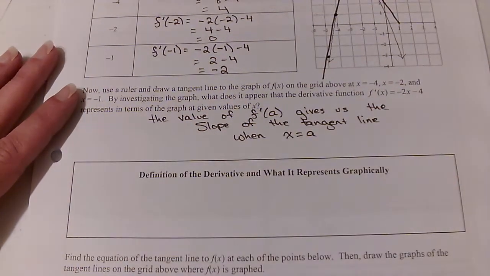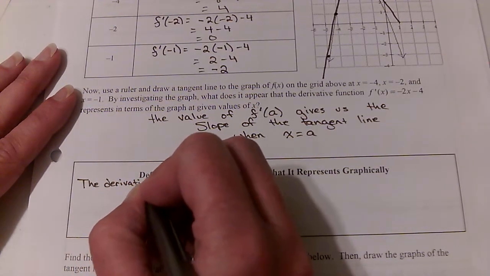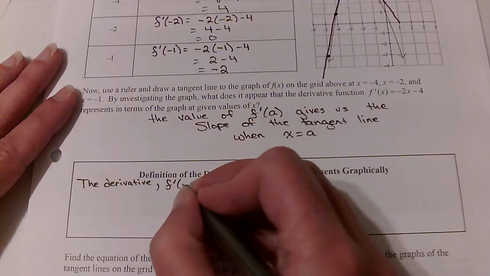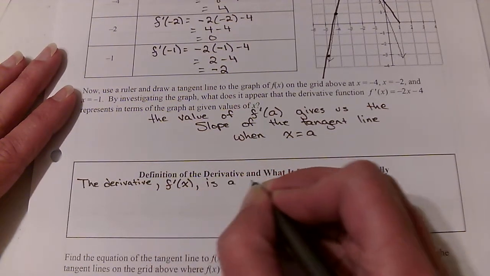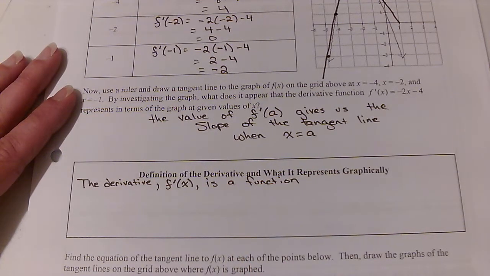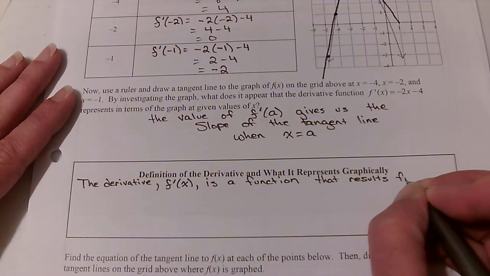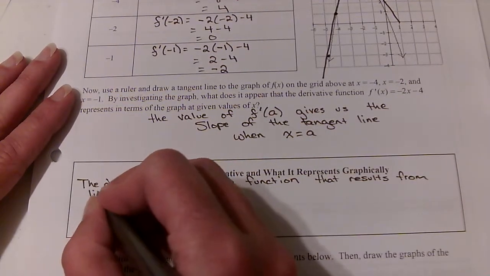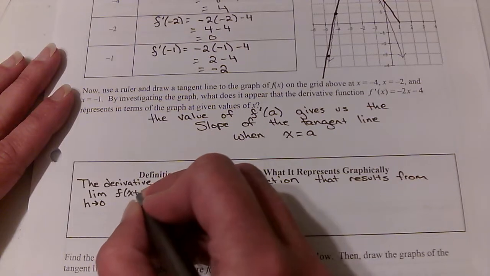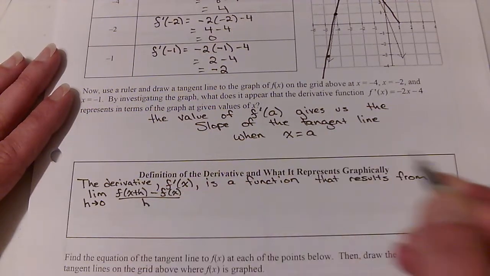So the definition of the derivative. The derivative f prime is a function that results from taking the limit as h approaches 0 of f of x plus h minus f of x over that change in x's, which is h.